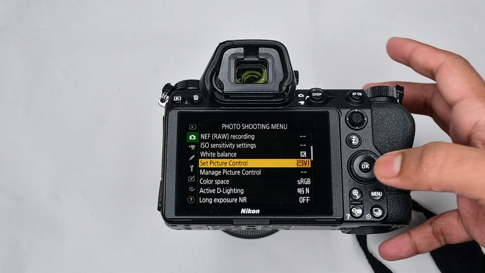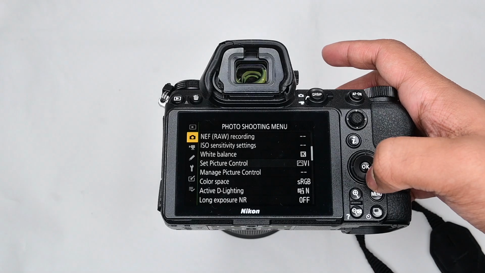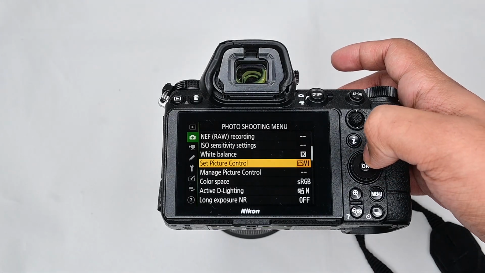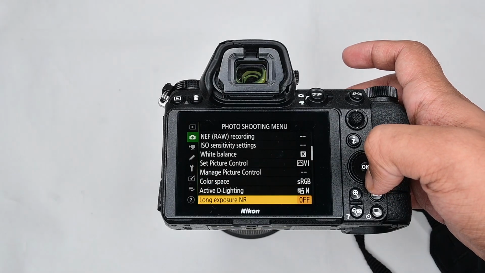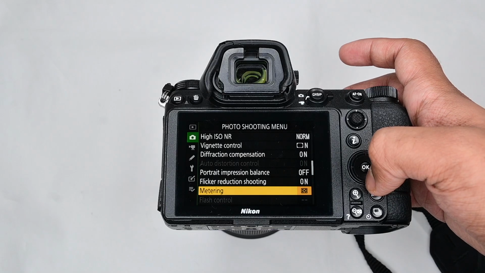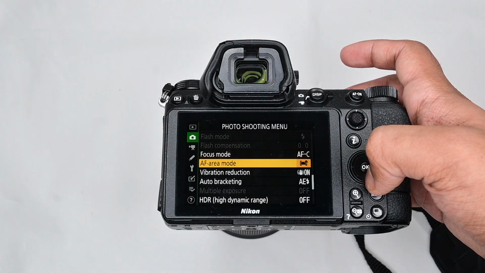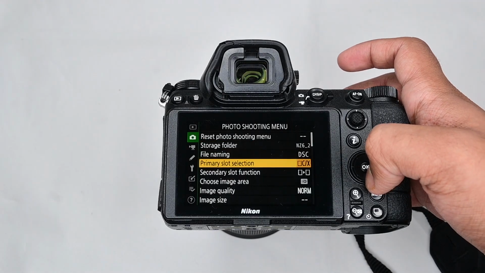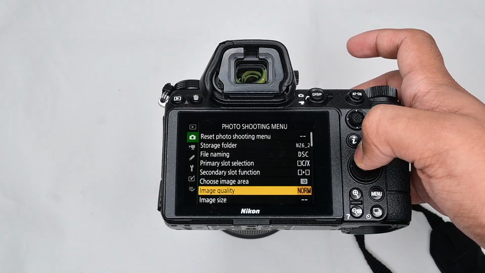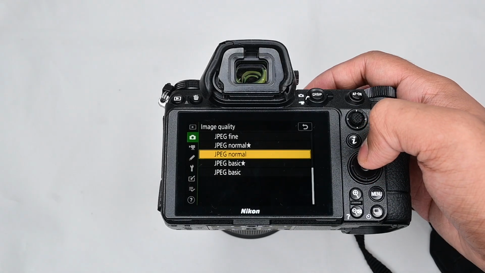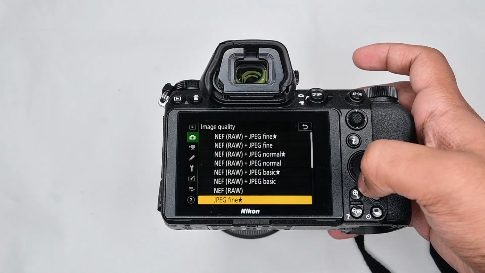Next, you want to check the image quality and size. The pictures may lose definition when viewed at a high zoom or printed at large sizes, depending on the options selected for the image quality and the sizes they were taken. For higher resolution pictures, choose large for image size and JPEG fine for image quality.